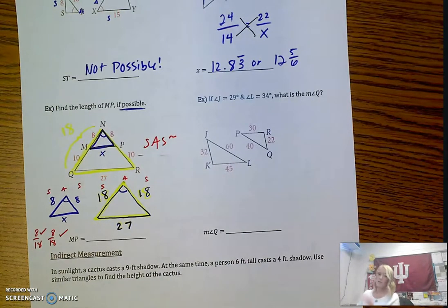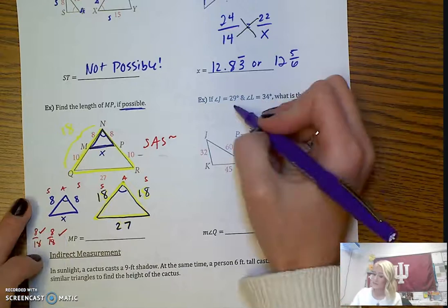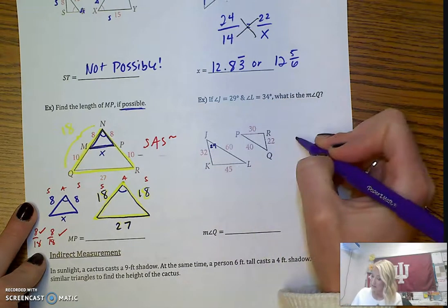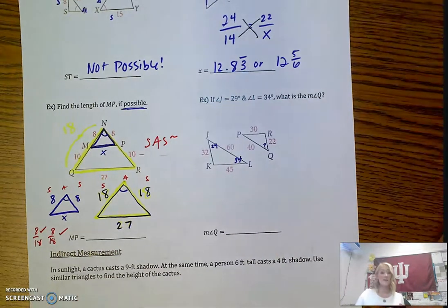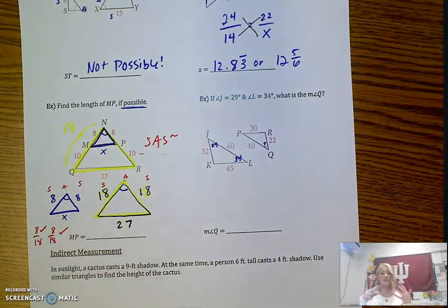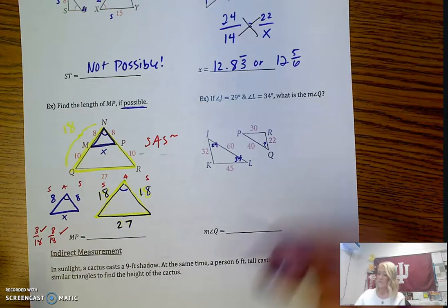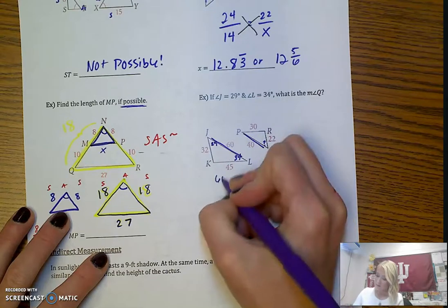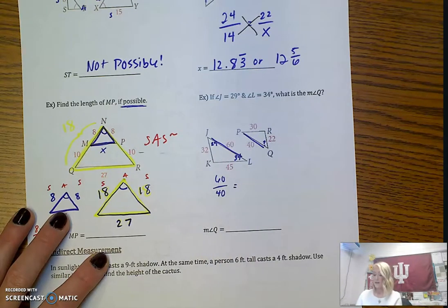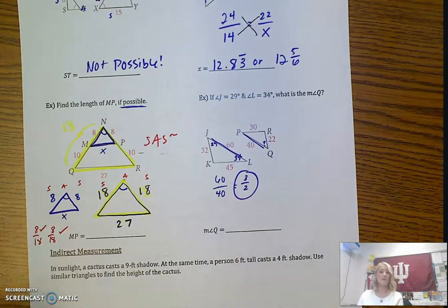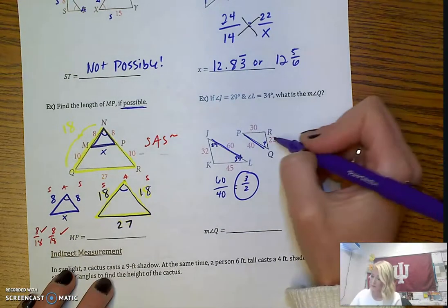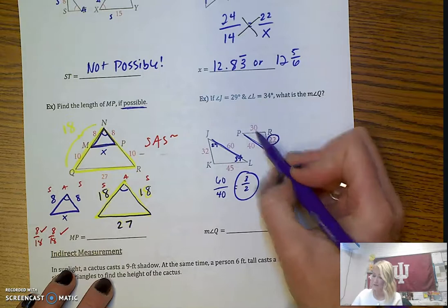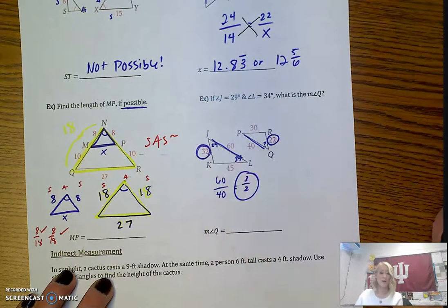All right, the last one here before we do a random one at the bottom. Let's see, so measure of angle J is 29, L is 34. What's the measure of angle Q? Well, these guys have to be similar before I can say what that measure is. So I see I'm given all the side lengths, so I can test side, side, side. Let's see if it works. So 60 and 40. And I can divide both of those by 20, so that would be 3 over 2. Okay, be careful here. So the remaining two sides, when they flip it, it's kind of weird, but 22 is the smaller of the remaining sides. 32 is the smaller of the remaining sides.